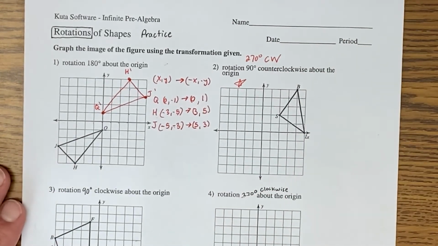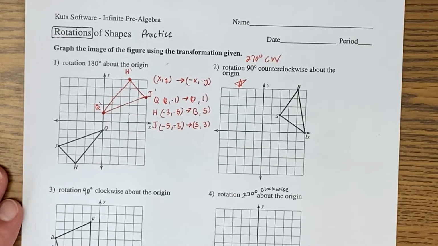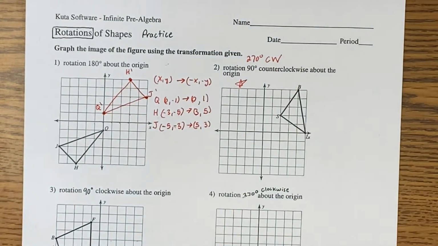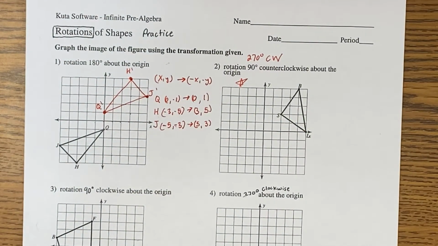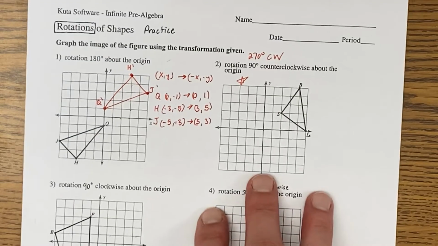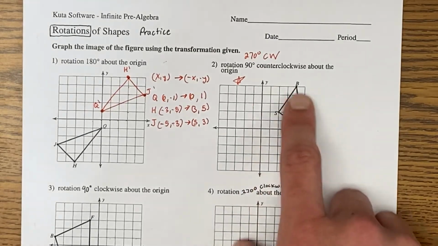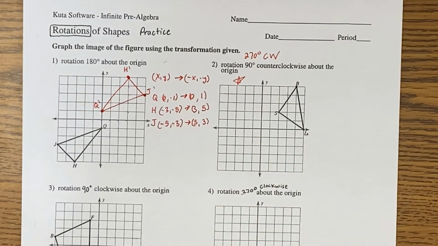So another way for us to do this is to rotate our paper so that we have a new reference line. Here's our original shape. It is in quadrant 1. We want our new shape to end up in quadrant 2. Quadrant 1 is the top right quadrant. Quadrant 2 is the top left quadrant.